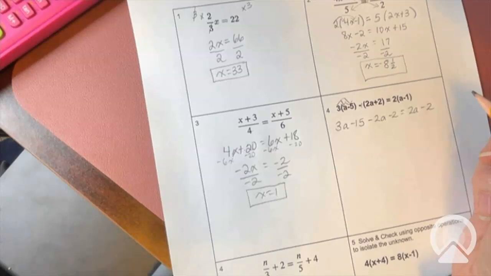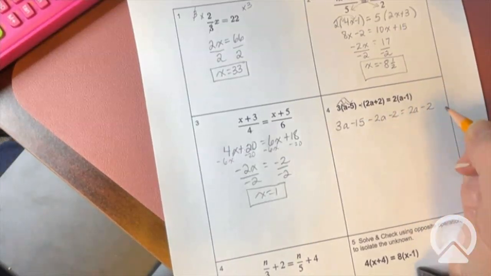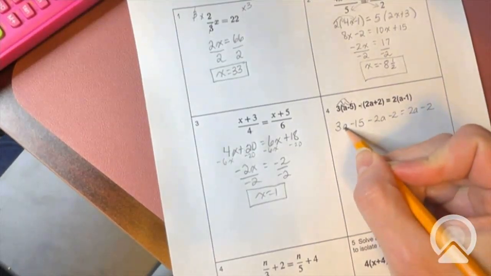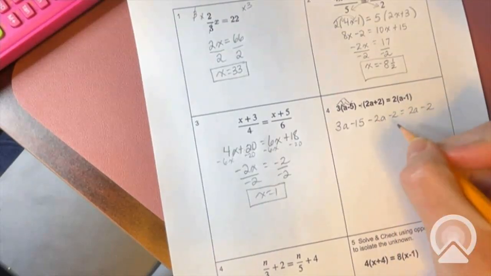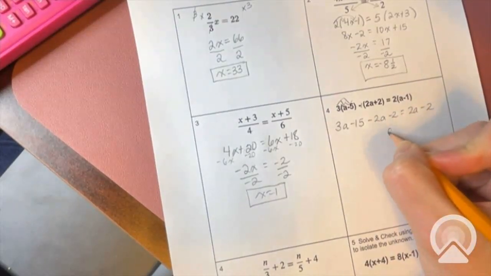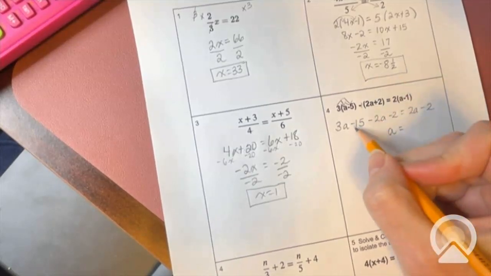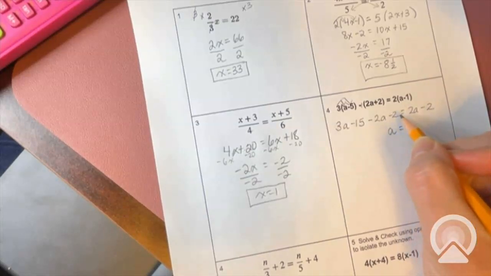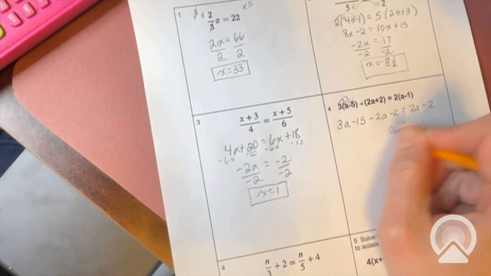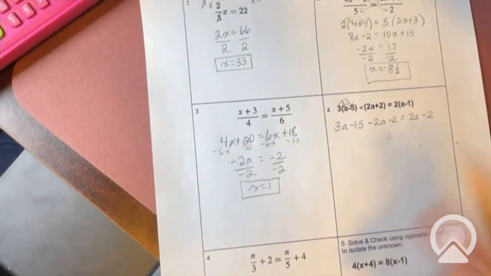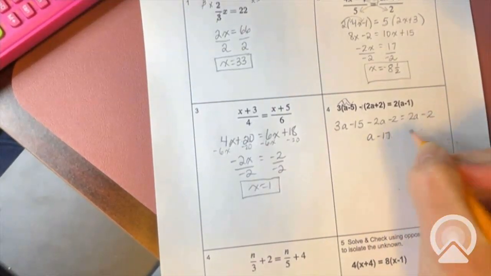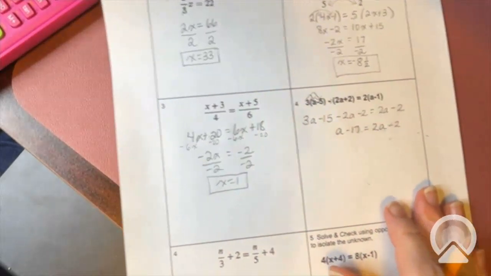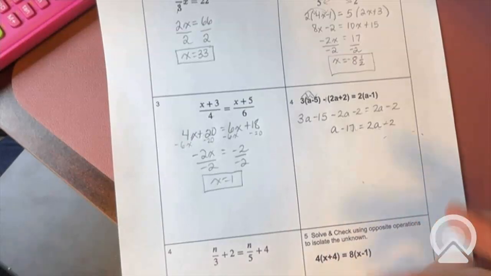Okay, I've got a big mess here because I've got a bunch of terms. I should collect my terms first before I start to try to solve things. So let's see, I have a 3a and I have a minus 2a. So really on the left side, I am just left with just a, or 1a. I also have a minus 15 and a minus 2. So I have a minus 17. I should have written that afterwards. I should say it is a minus 17, which is on the left side. 2a minus 2 is on my right side. Now I can just solve.